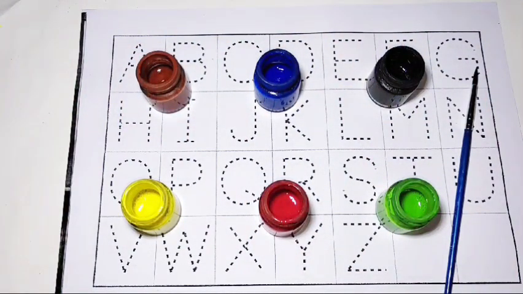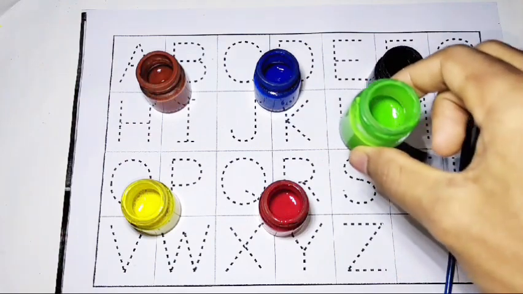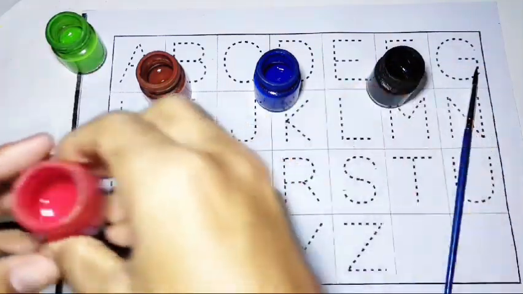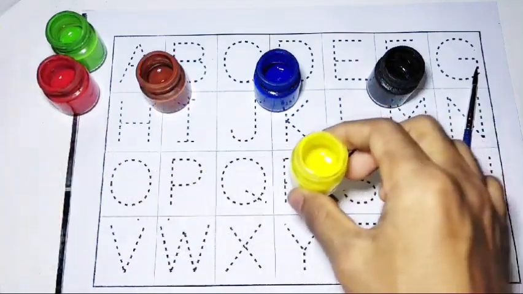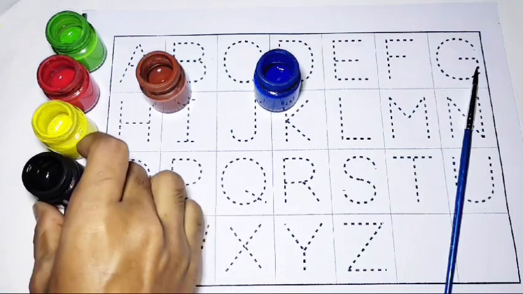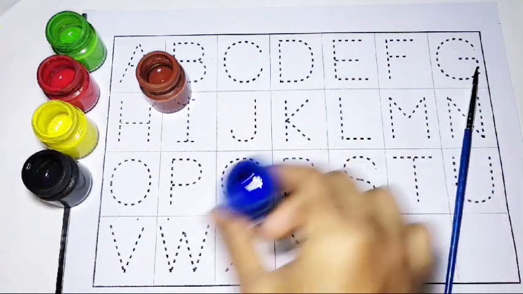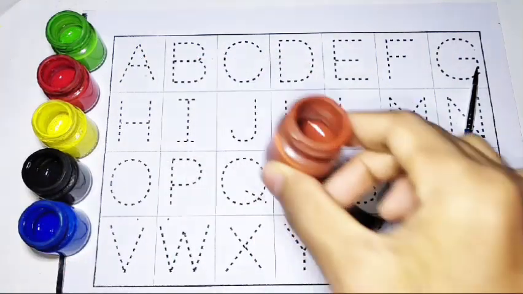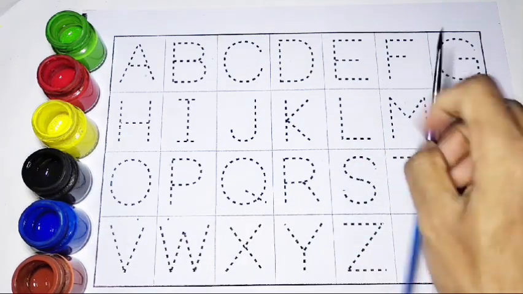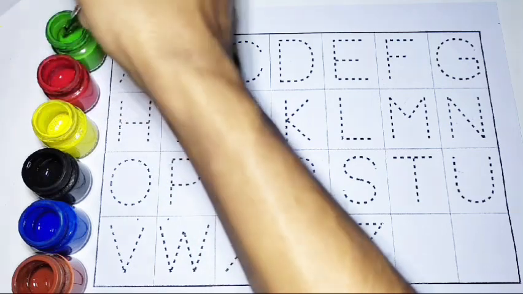Today we are coloring capital letter alphabets. Green color, red color, yellow color. The next one is black color, blue color, and the last one is brown color. Now we draw and color capital letter alphabets.